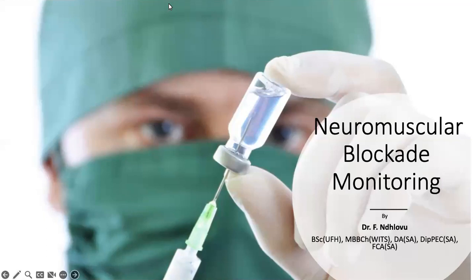Because what happens is you're going to extubate a patient that has got residual muscle relaxant on board, or you will attempt to try and intubate a patient who is not fully relaxed, and then that might lead to catastrophic outcomes. So that's why it's important to understand how this works.